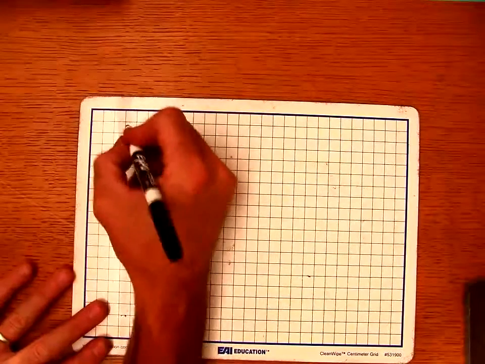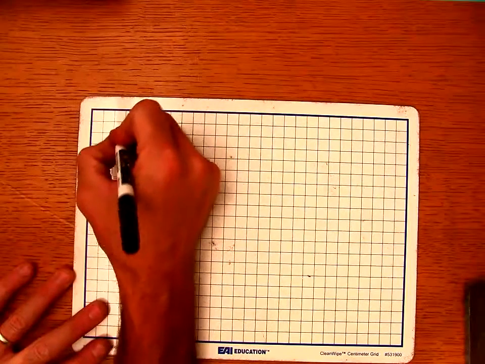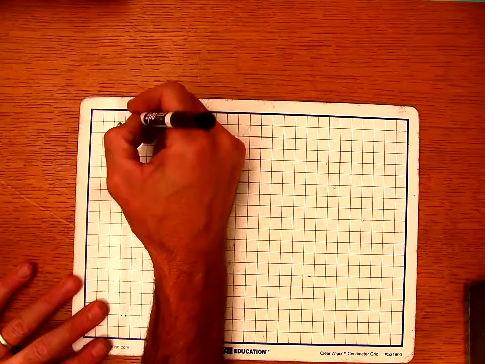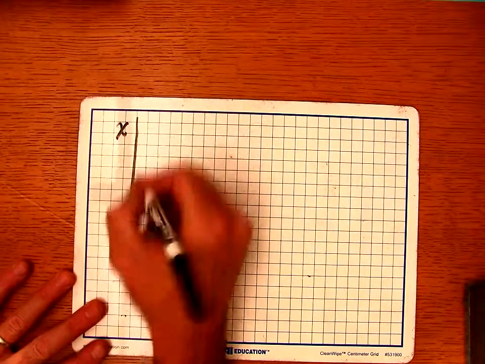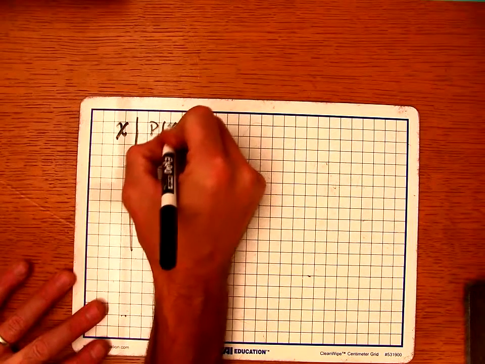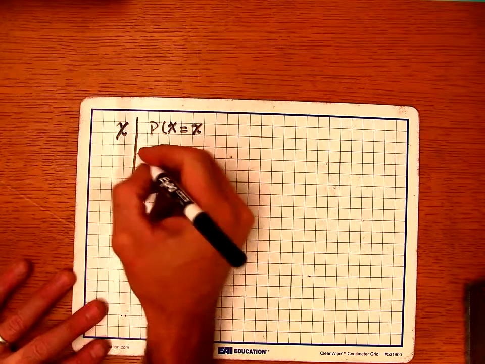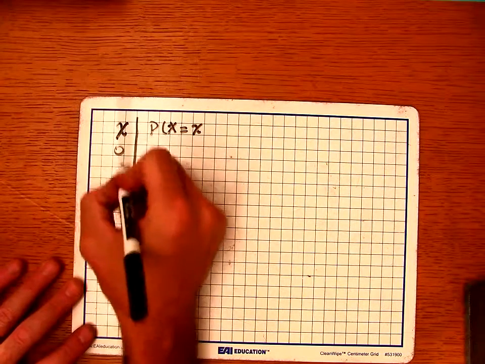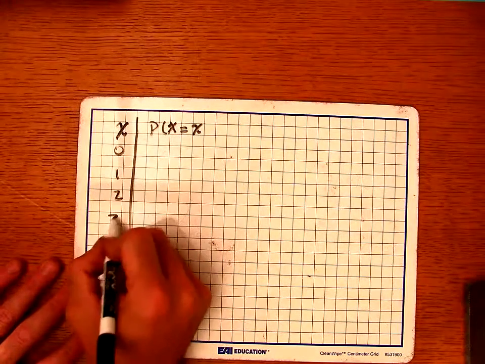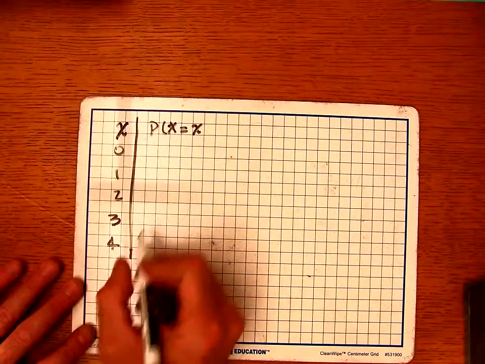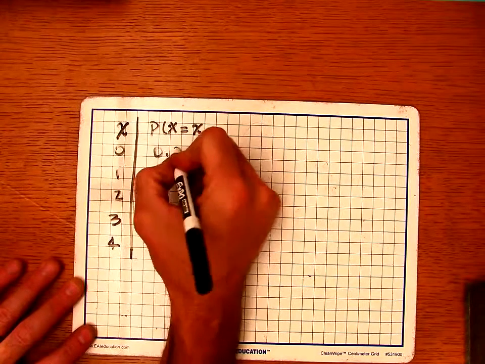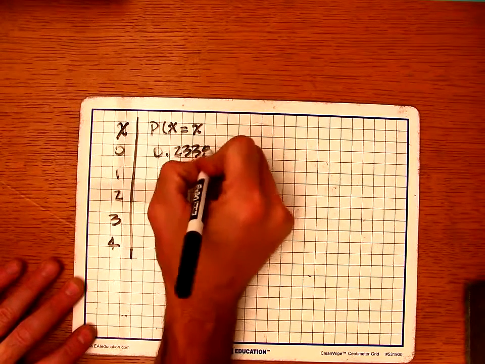Let's go ahead and flip this on this side. So these are our x values, and here we have our probability that big X equals little x. Our x values are 0, 1, 2, 3, and 4. This was 0.23383.